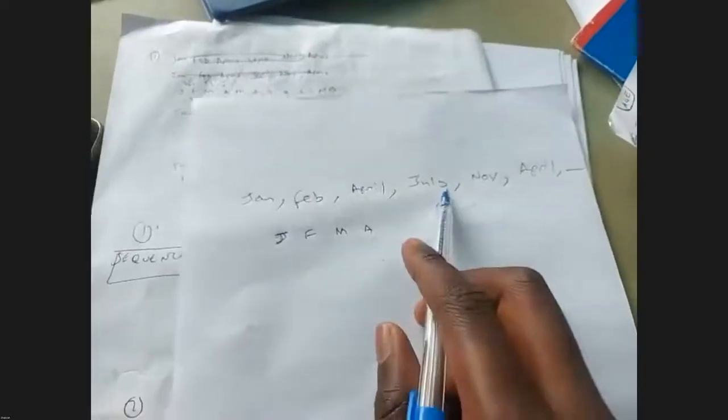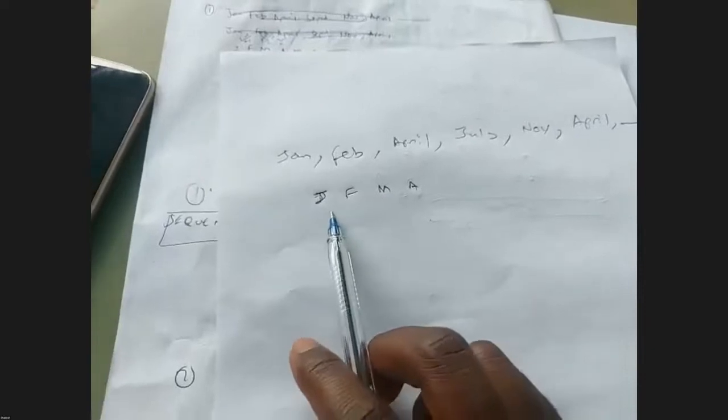So we have January, February, April, July, November, April. They want the next. So first write down the months in a year: January, February, March, April, May, June, July, August, September, October, November, December.